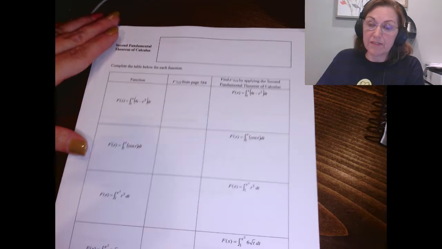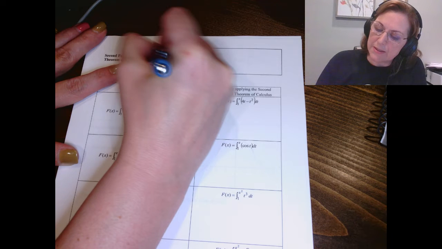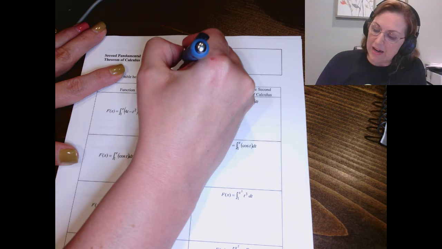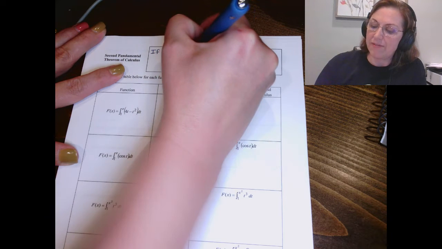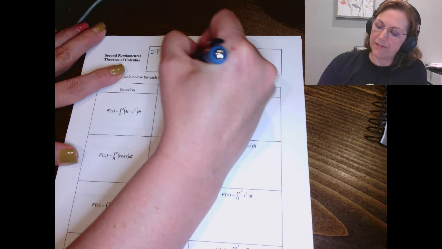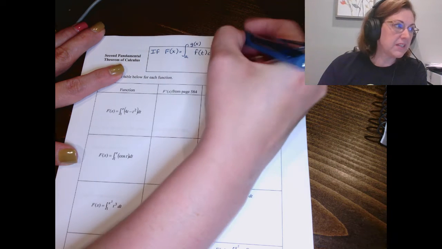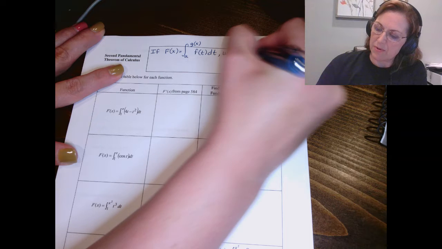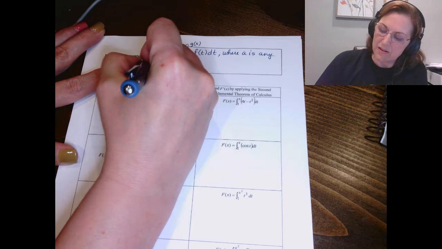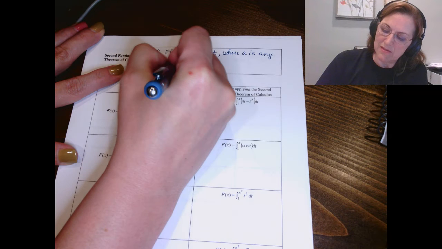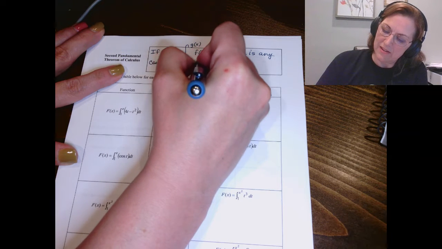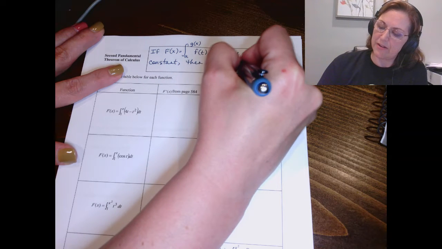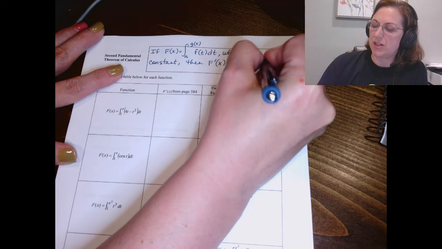And there is. It's the second fundamental theorem, which says if capital F of x equals the integral from a number a to a function g of x of f of t dt, where a is any constant, then capital F prime of x will equal f of g of x times g prime of x.